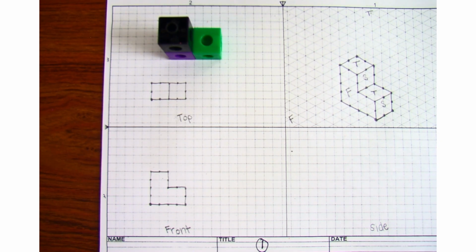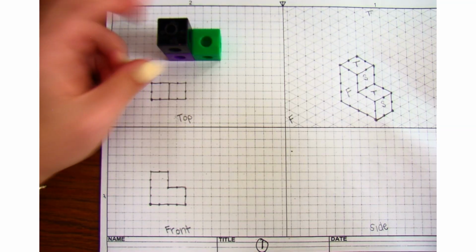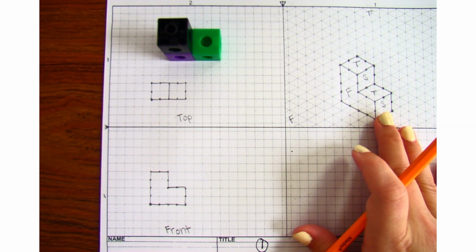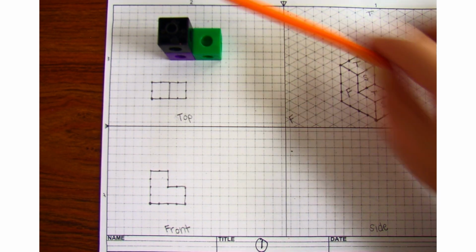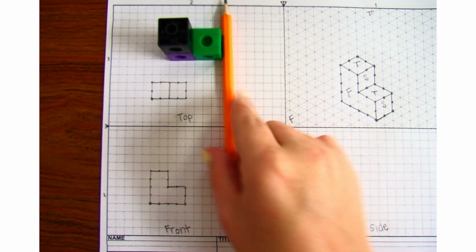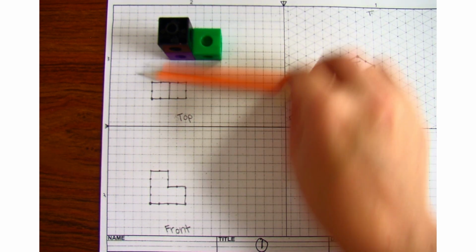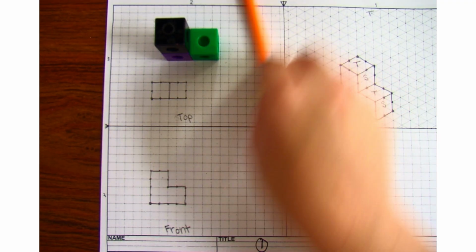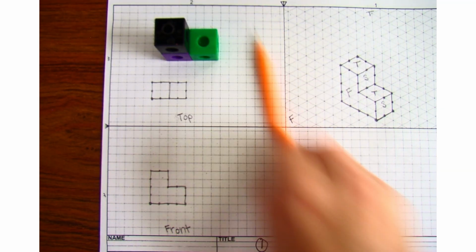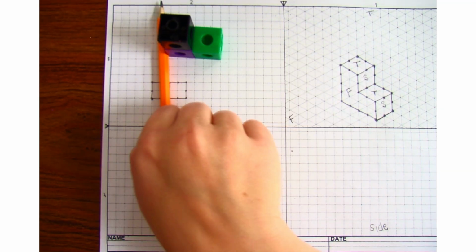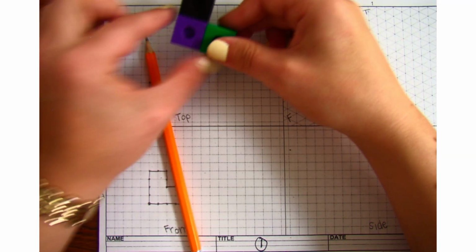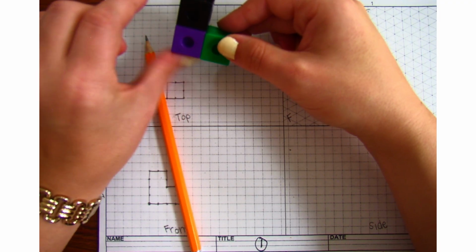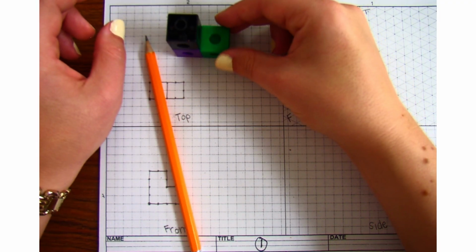To check for sinkholes, you are going to again have your shape sitting on the table in front of you so that the viewpoint you're working with is on the top. And you are then going to take your pencil and try to see if your pencil goes underneath any part of your shape. In this case, it does not. Because the bottom of this shape, if you look at the bottom, it's all flat and level. We don't have any holes or anything down here.